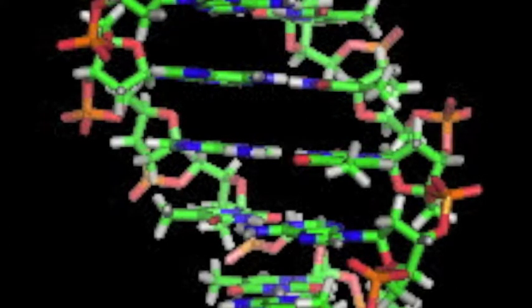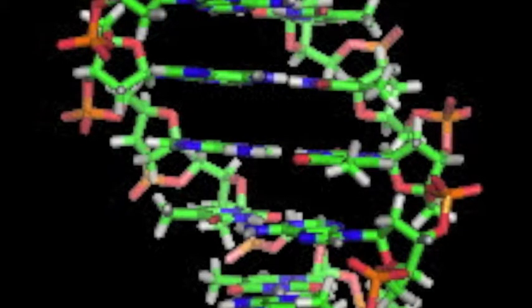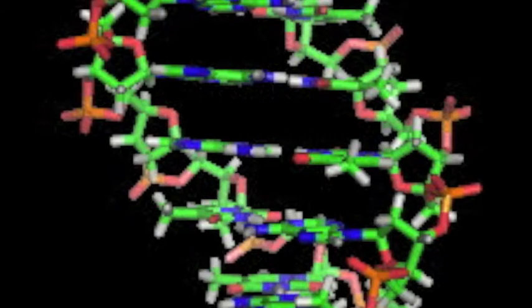But we get a different picture if we look at the number of genes that code for these RNAs. If we're talking about bacteria, what we see is about 7 ribosomal genes.